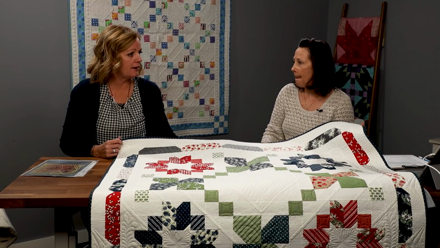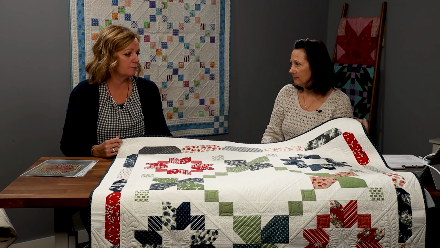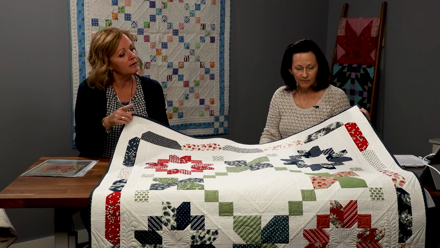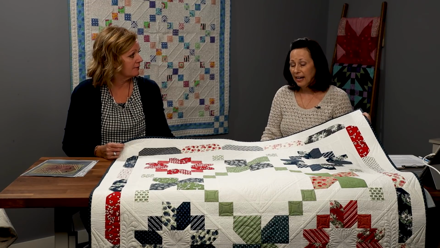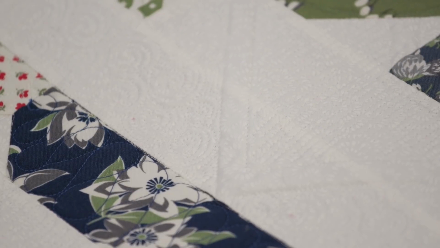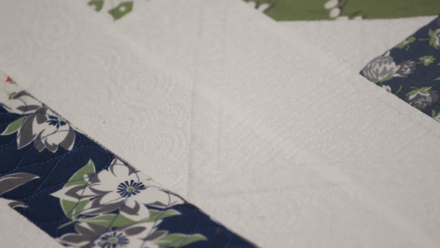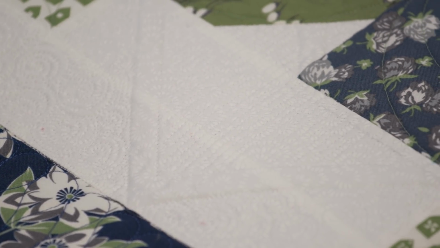I love how the secondary design that you added with your quilting adds to the beauty of the whole quilt. I mean, that on-point square that you added is just fantastic. Yeah, it looks really good. Yeah, I liked how this one came out. So that's an example of how to use your negative space in traditional.